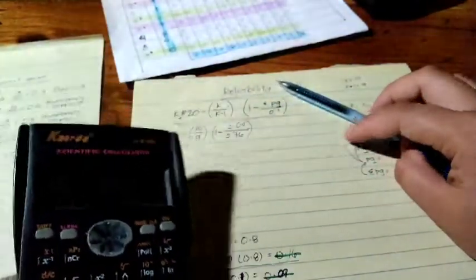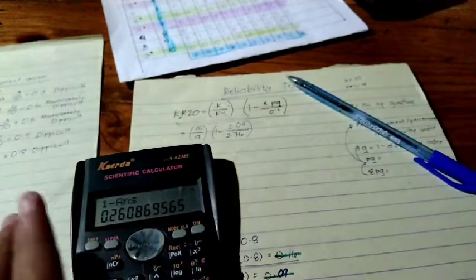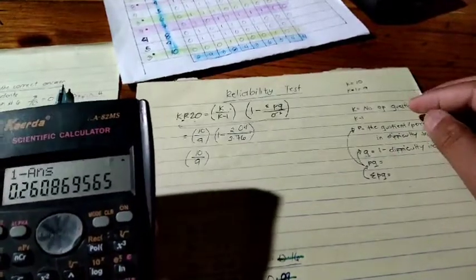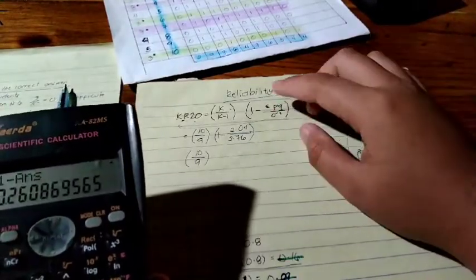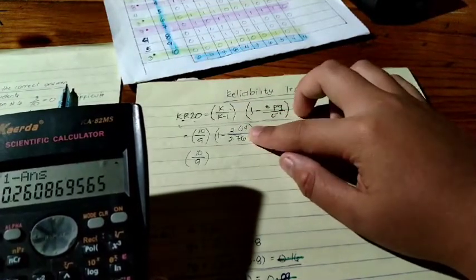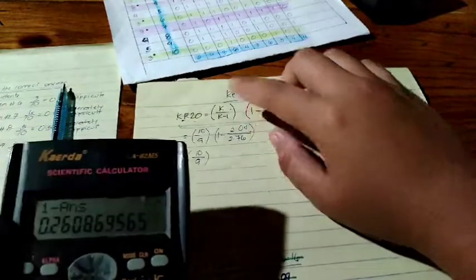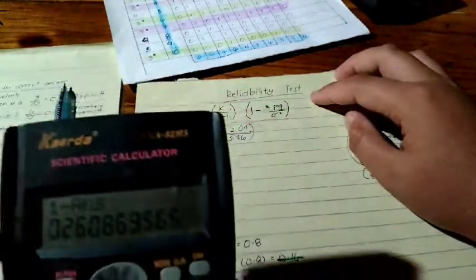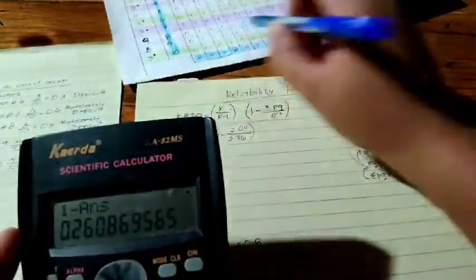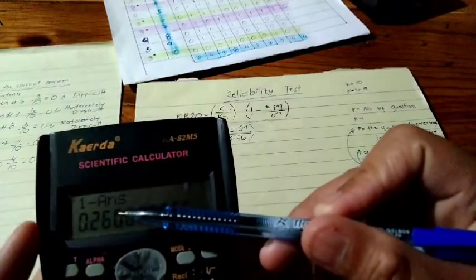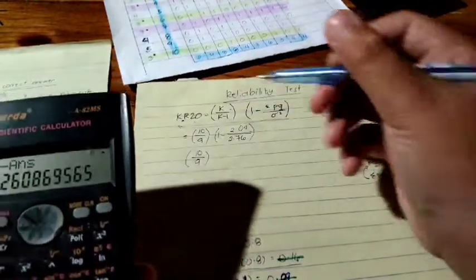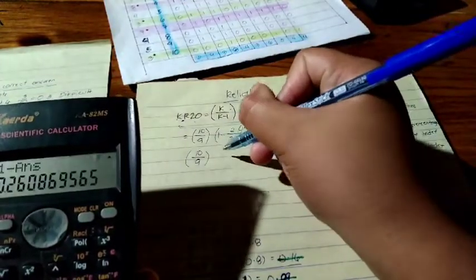So we write this down. We now have the answer for dividing the summation of P and Q over the variance, then minus 1. The answer is 0.26. We take 2 decimal places. Since the digit after 6 is 0, it cannot be rounded up. So we keep 0.26.